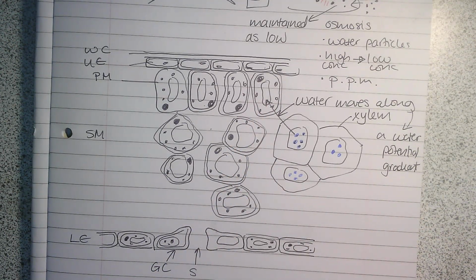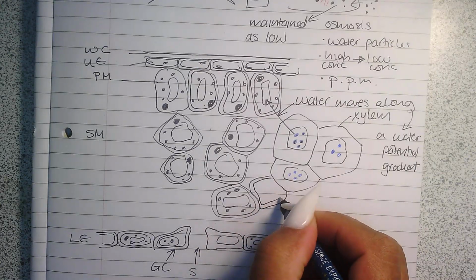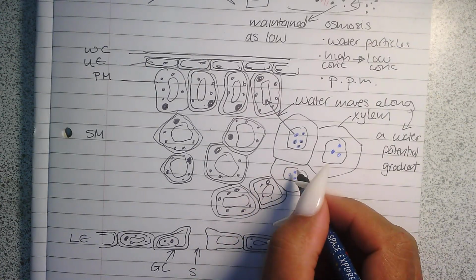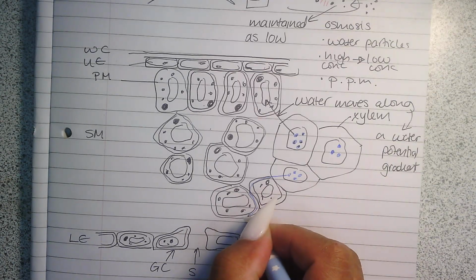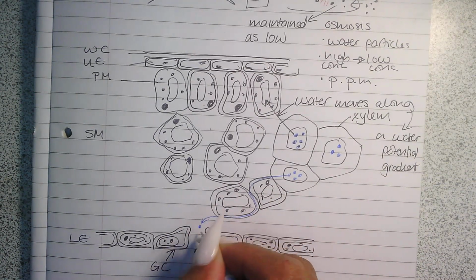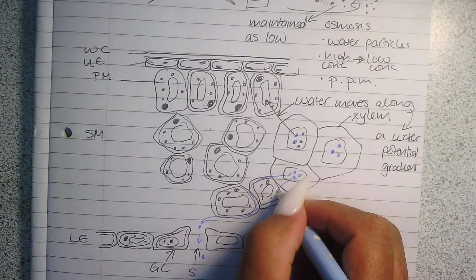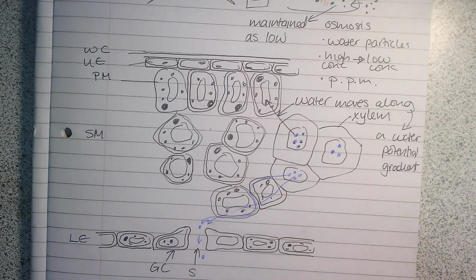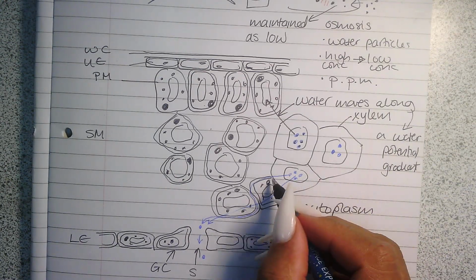The other option is water will evaporate. So how is water going to get from here to evaporate? It has two routes it can take. It can either travel, let's draw another one here, so we've got a bit of continuity. Water can either travel through the cell wall of the spongy mesophyll cells and evaporate. Or it can move through the cytoplasm. It has two options. It can either move through the cell walls or it can move through the cytoplasm. So this one is through the cytoplasm. This one is through the cell wall.